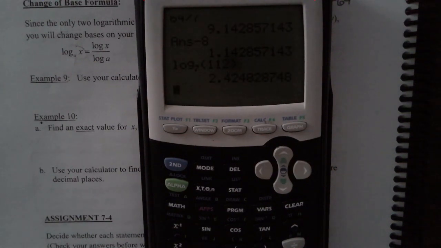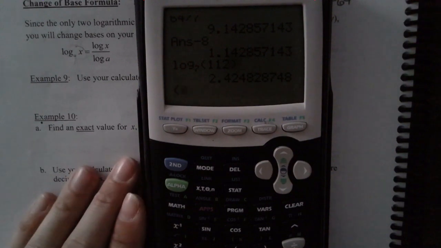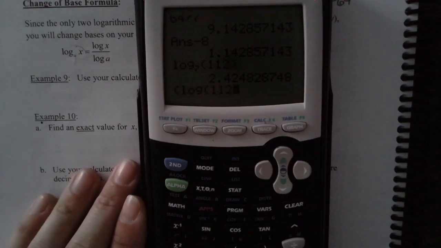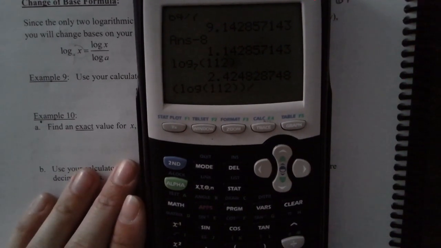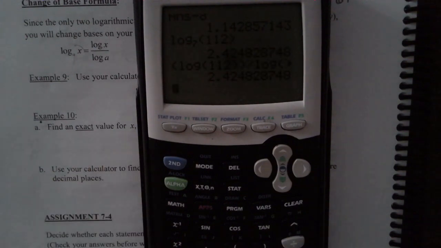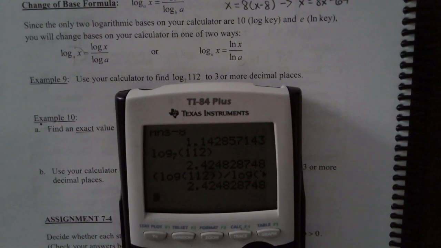So log base 7 of 112 is 2.425. I can show you also that when we did before, log 112 divided by log 7 equals the same thing, okay? But magical, we actually can do different bases in our calculator as long as you have a TI-84, right? We have to know how to use our tools.